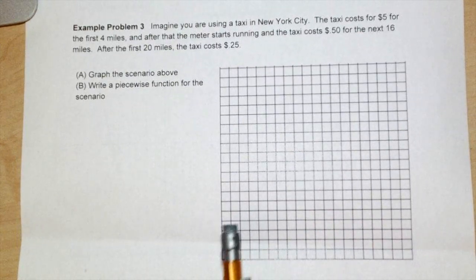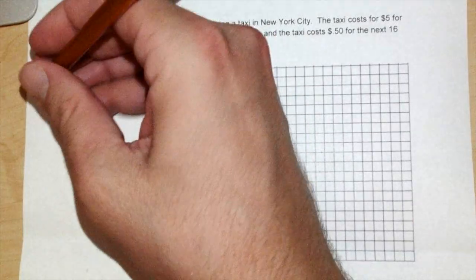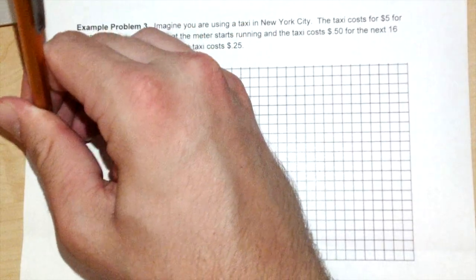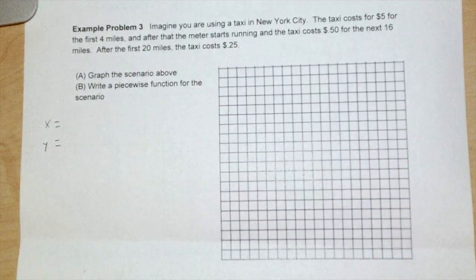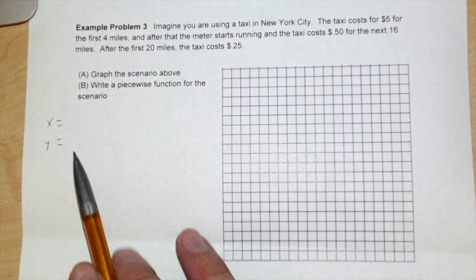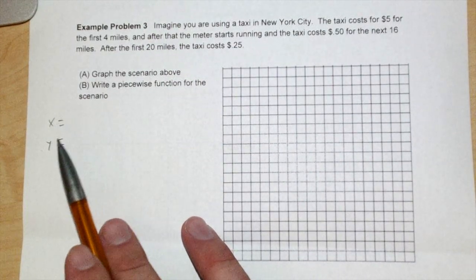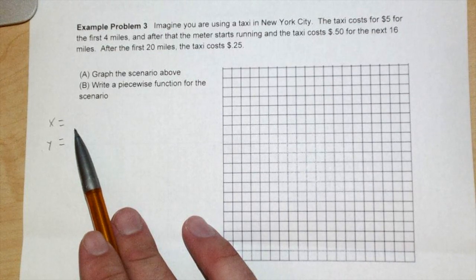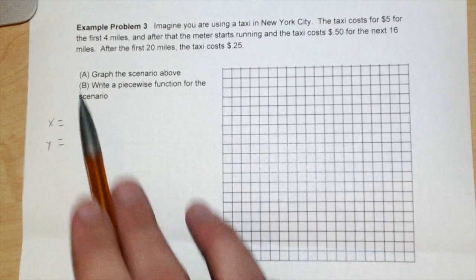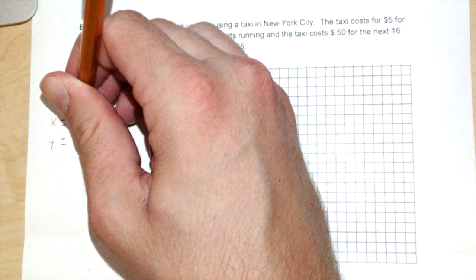And if you're ever trying to graph a word problem, figure out x and figure out y. So remember that x is the independent variable, and y depends on whatever happens to x. So here your taxi costs more money the farther you go. So x is going to be miles of journey.